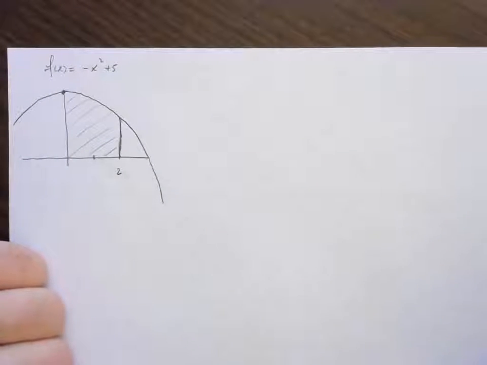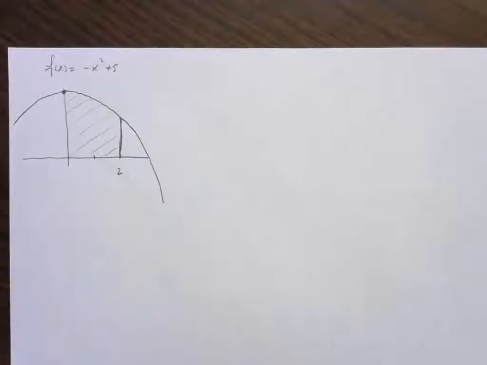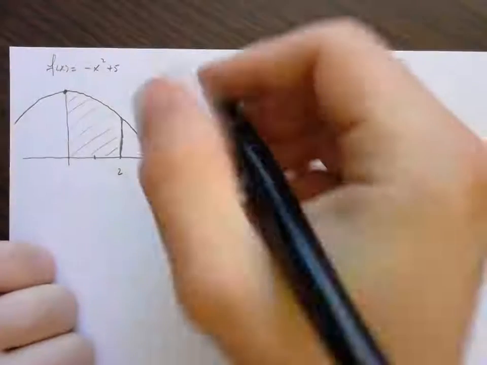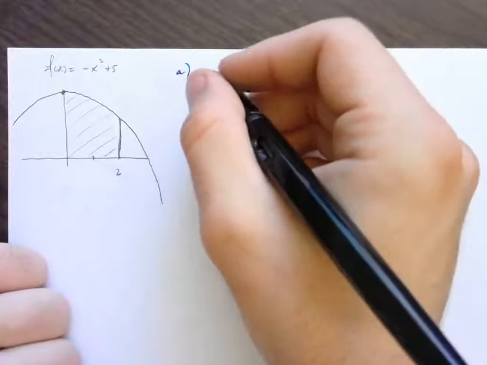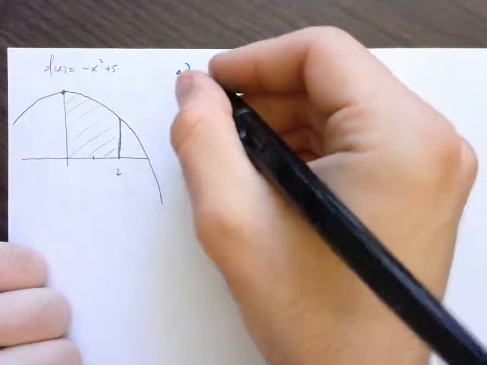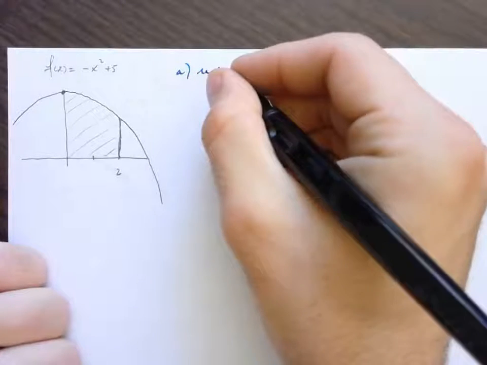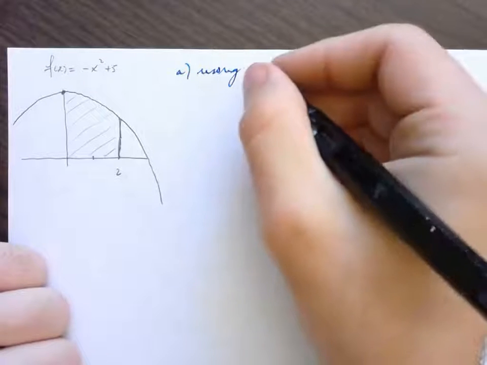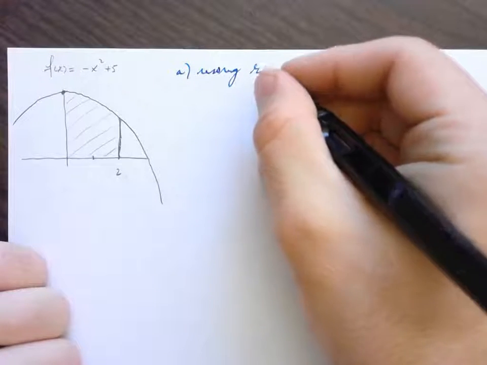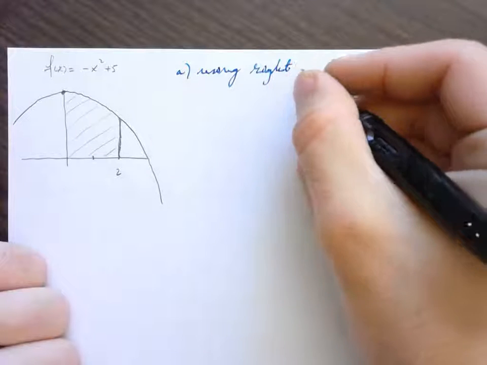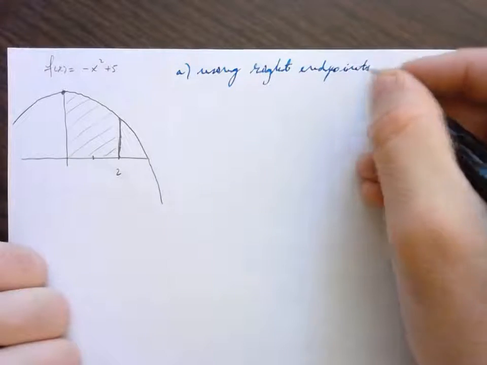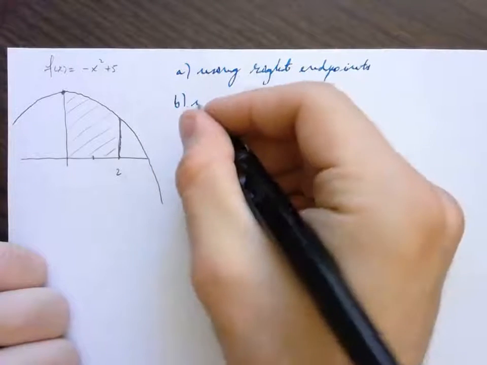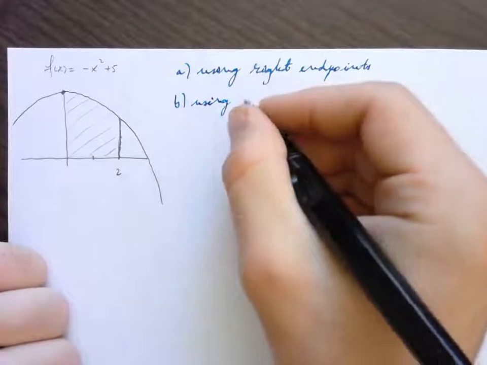So we're going to use the method that we talked about, which is where we break the region up into rectangles. And I want to do this in several ways, and you'll see in a second what I'm talking about. For part A, I want to use right endpoints for each rectangle. For part B, I want to use left endpoints.